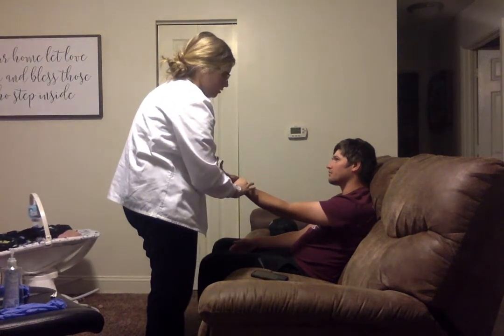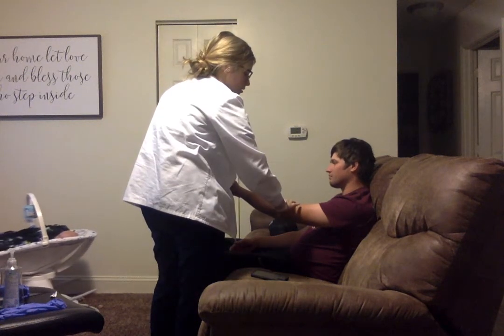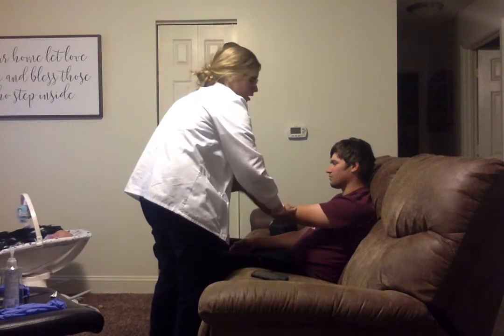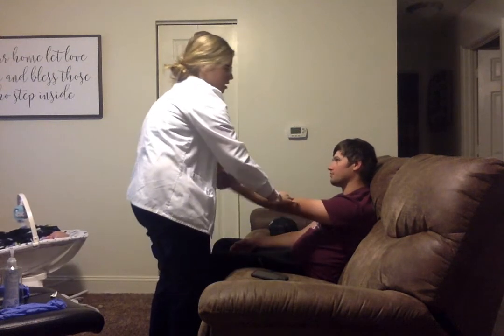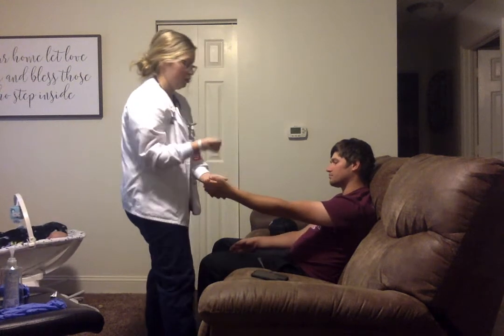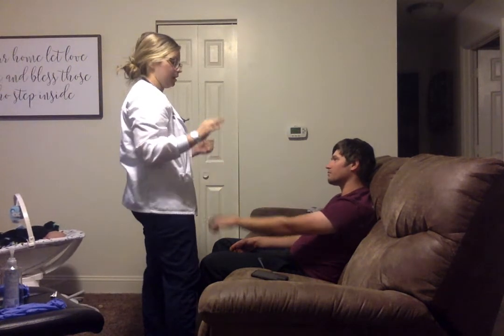This is his radial pulse. It seems to be 3+, and then his brachial pulse, it also seems to be 3+. And can you do full range of motion of the elbow, and can you do this to your wrist, and full range of motion of the wrist, and I would check both of those bilaterally.